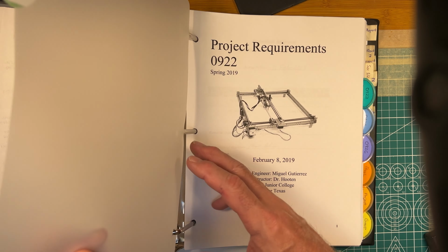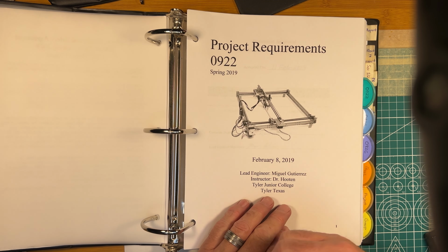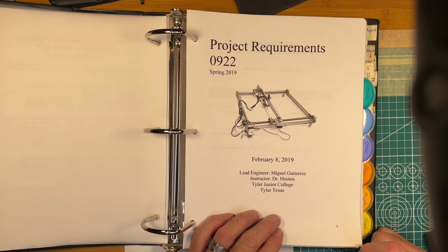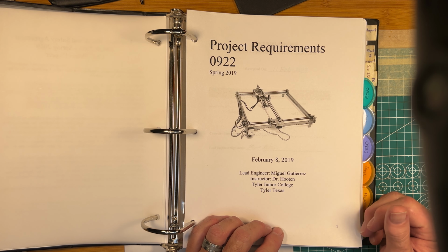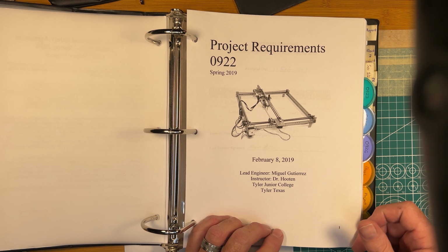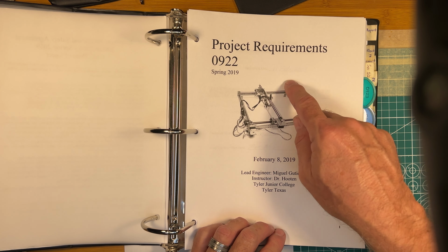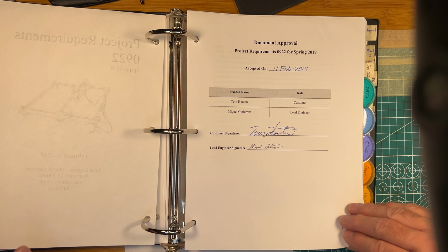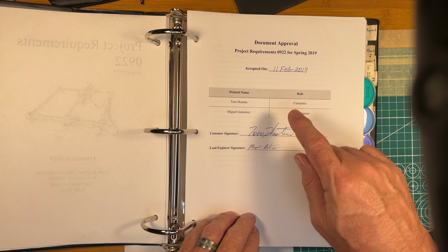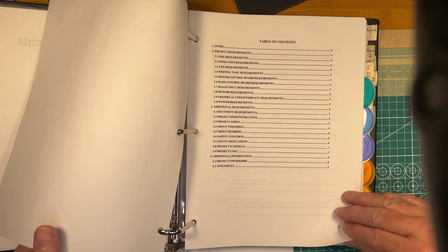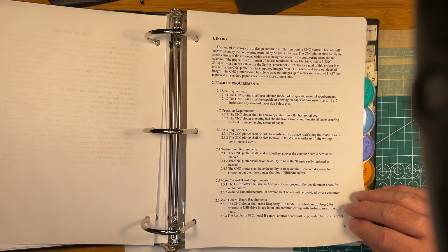Here is the 922. I use the same numbering that I'm used to from my work, so this is the project requirements. Now the students had to make their own requirements document in conjunction with the customer, and I would be the customer. So here they are. There's a picture of their device, and then here the document had to be signed off on by both myself and the lead engineer, and then the table of contents, and then here's the intro.